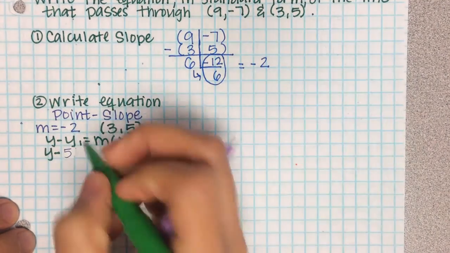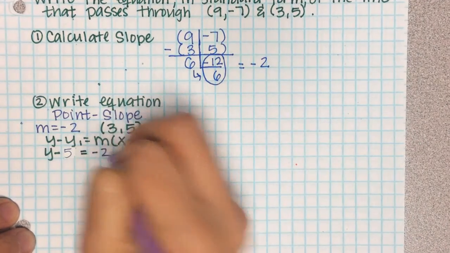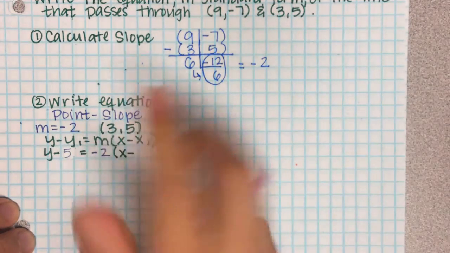y minus 5 equals m, which is -2, parentheses x minus 3.